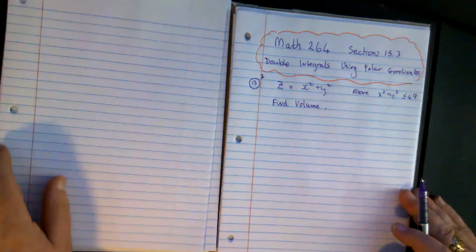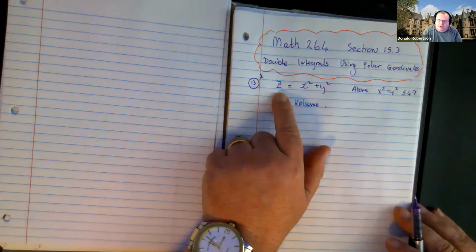Integrals using polar coordinates. Hopefully we'll get finished that today. Here is a question which is asking us to find the volume of this solid above this region.